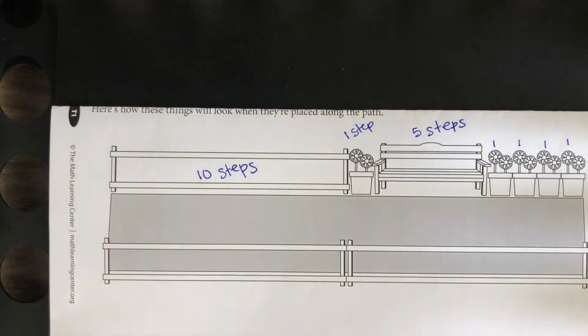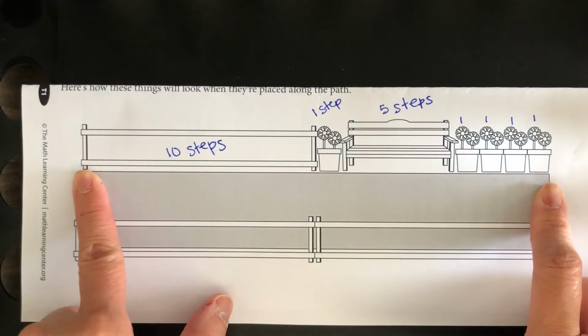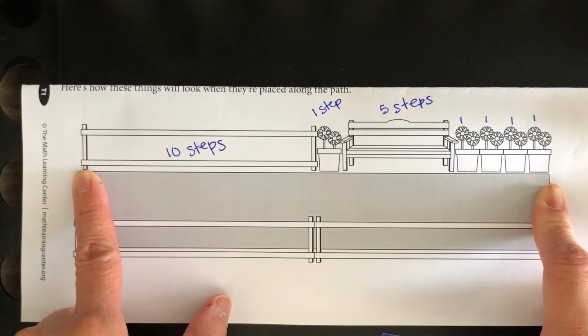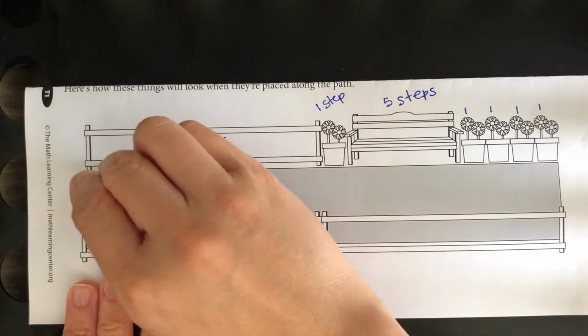So, what are some strategies you can use to find out how long it is from here to here? One strategy I'm going to do is I'm going to use Unifix cubes to help me. But I forgot to grab my cubes from school. So what we're going to do is we're going to use jelly beans instead. So I know each of these fences is 10 steps. So I'm going to place 10 jelly beans.